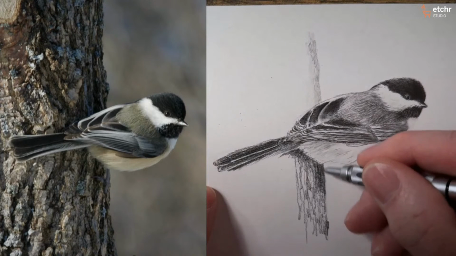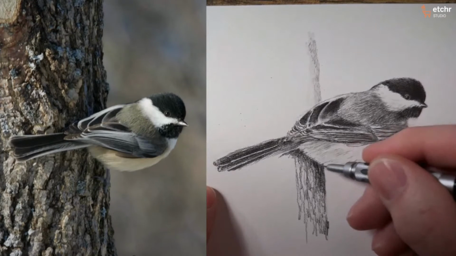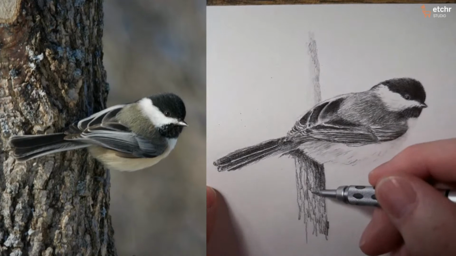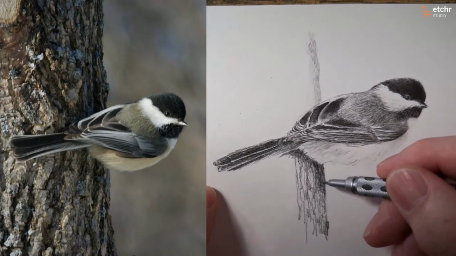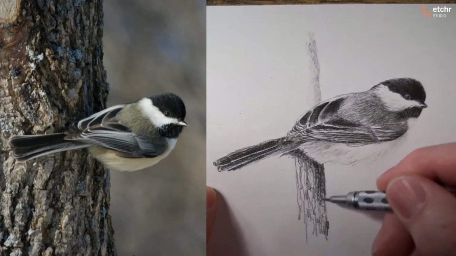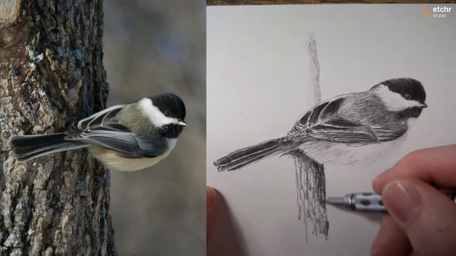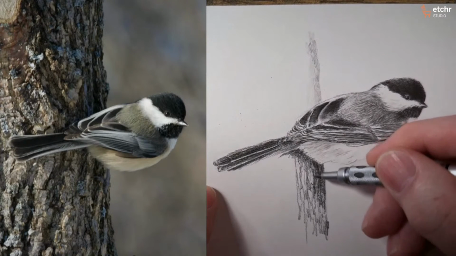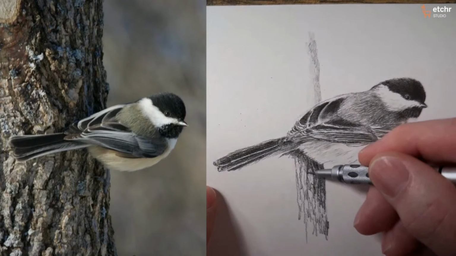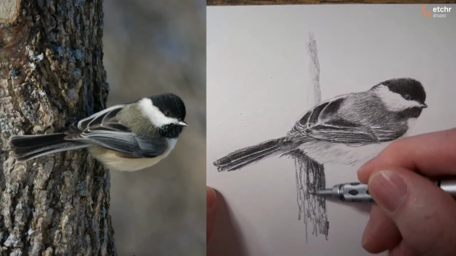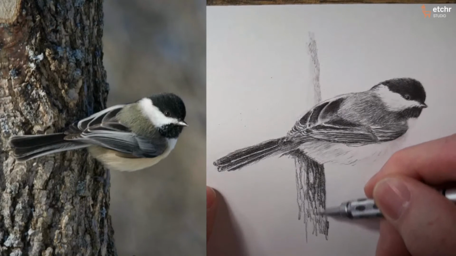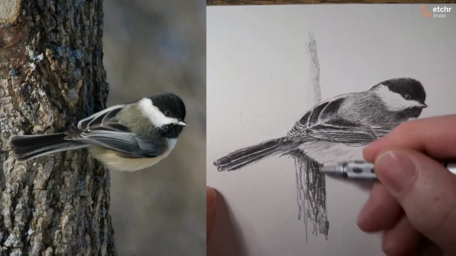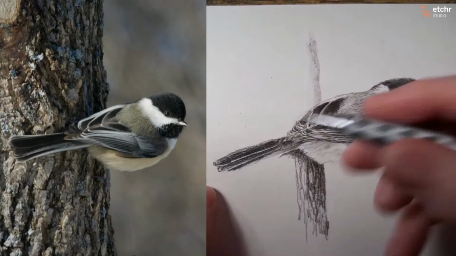Awesome. And even the bark, you can already see the texture coming through. It's really amazing. Yeah, when I'm drawing bark, I'm looking at where the dark bits are, because I'm trying to pull out the white. So I'm just drawing the darks, and then I can come in.